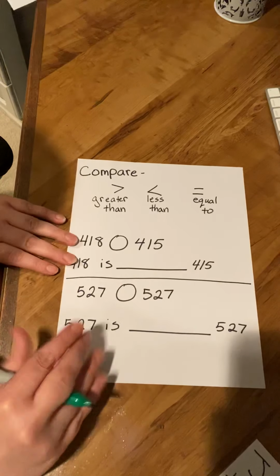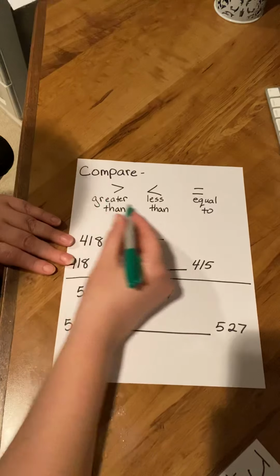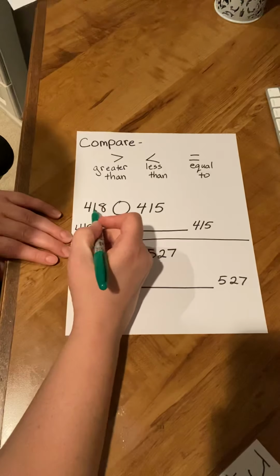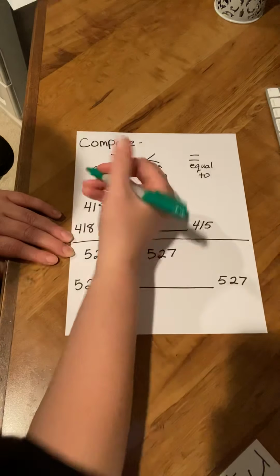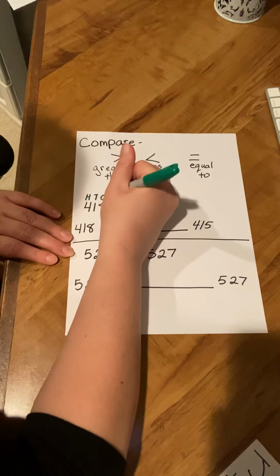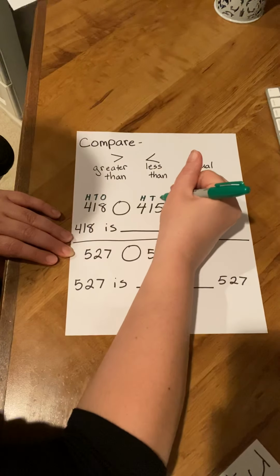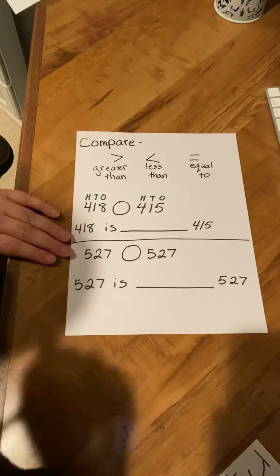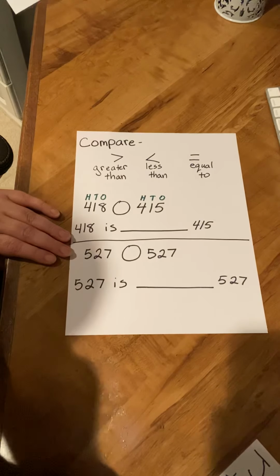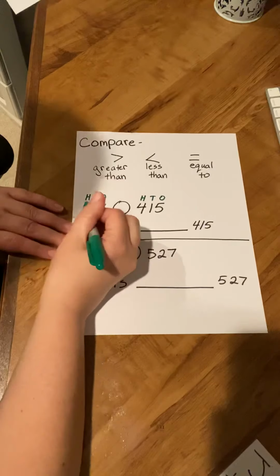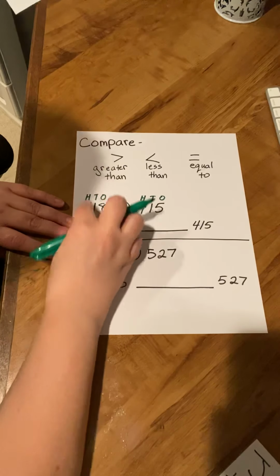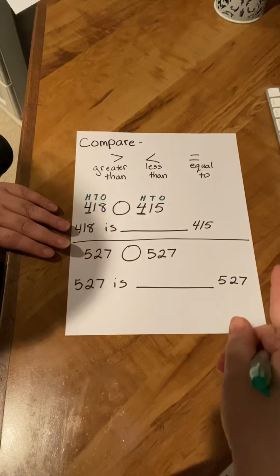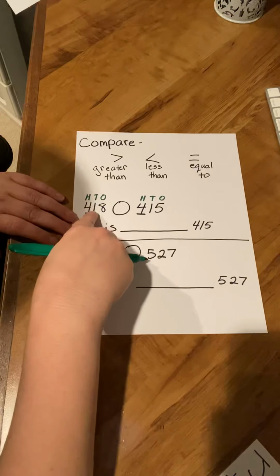Okay, and I've put our symbols and words at the top to remind us greater than, less than, equal to. And here are my numbers. 418 compared to 415. I'm going to label my place value, hundreds, tens, ones, HTO. And what did I say? Which place value are we going to start with? The biggest one. Which one was it? The hundreds. So in 418, I have a 4 in the hundreds place and a 4 in the hundreds place. Well, those are the same. So that means I need to move on to the next place value, which is the tens place.